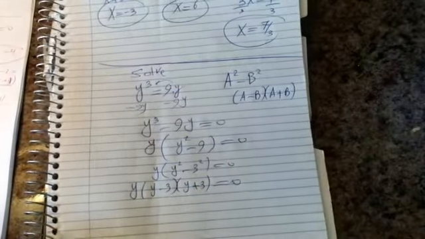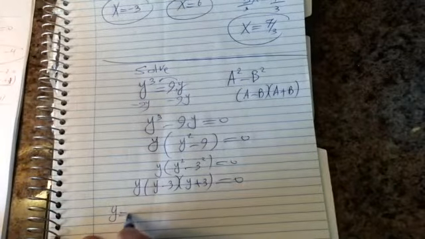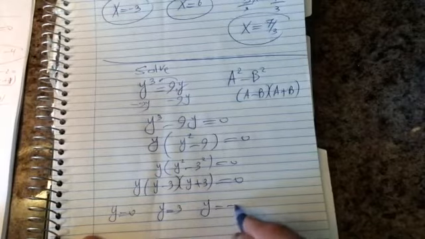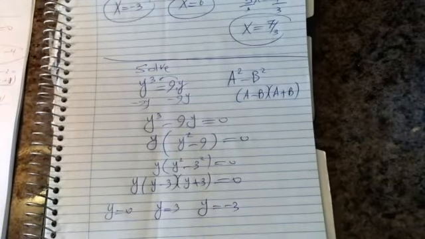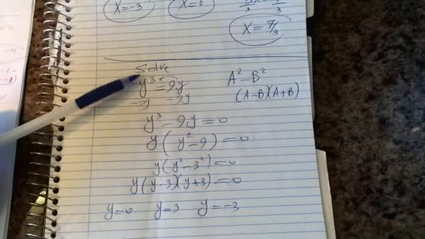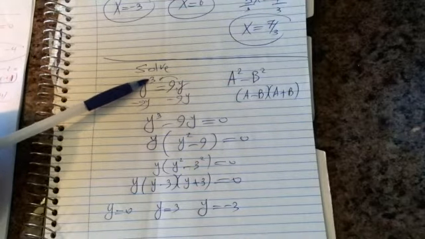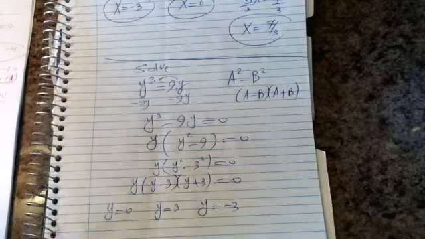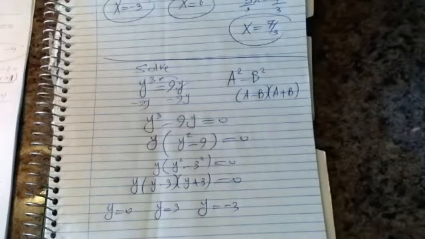All right, so there are three answers. Look, y equals 0, y equals 3, and y equals minus 3. There are three answers because the highest power of y also is 3. Sometimes the power indicates the number of possible answers. y³: 1, 2, 3 answers.